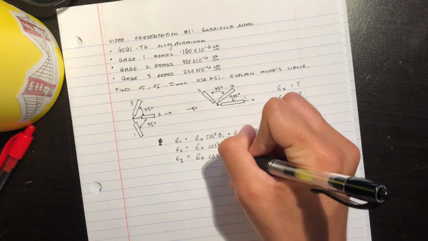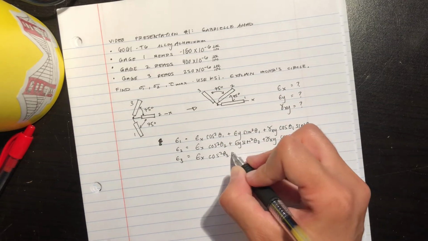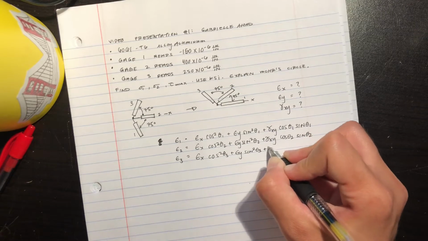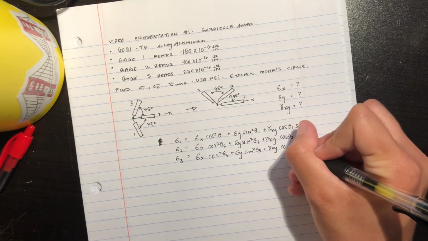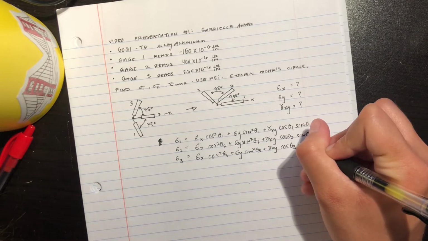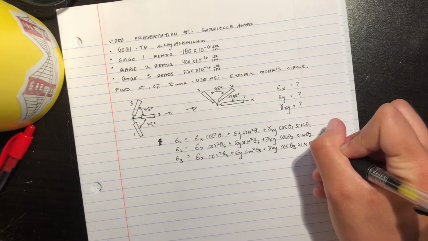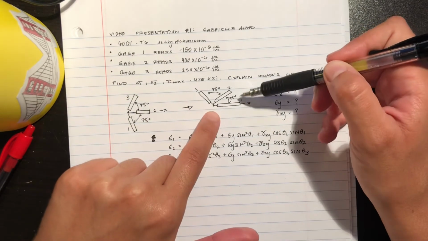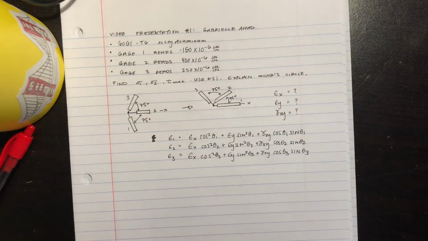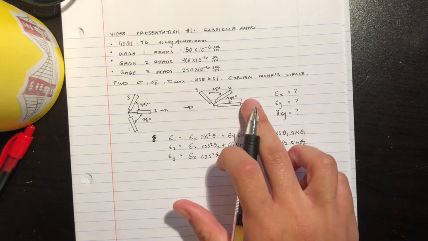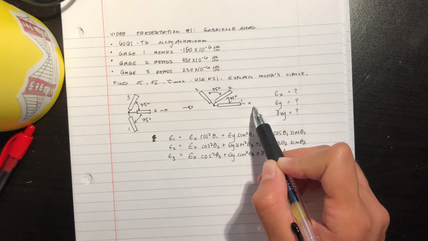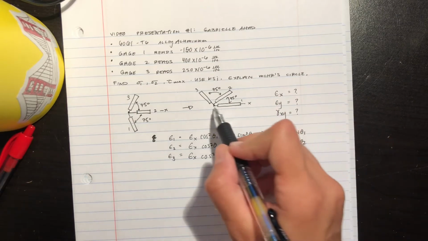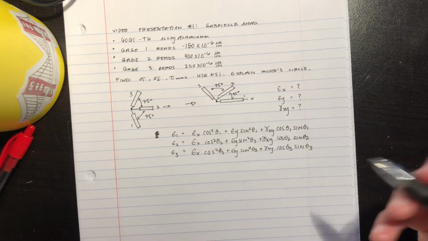And so gauge 3 is going to have strain of the third one. Okay, so from the way that I changed the orientation of this strain rosette, since we have gauge 1 here on the x-axis, we can already determine that the strain of x is going to be whatever value gauge 1 reads.